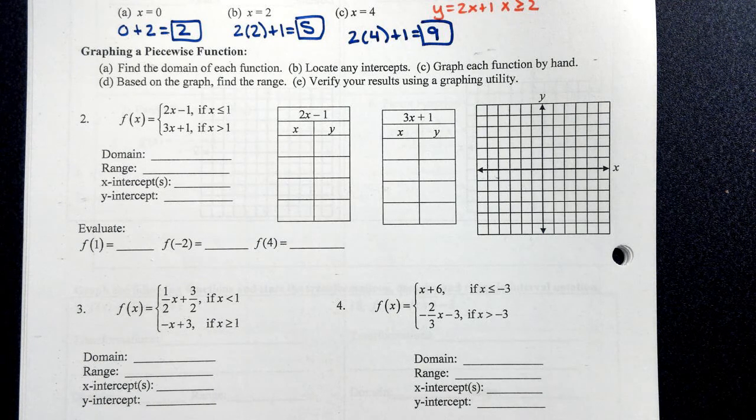All right, so the easiest way to graph a piecewise function is to make a table of values for each function in the piecewise function. For example, for 2x minus 1, I'm going to create my x and y table for 2x minus 1. My second equation in here is 3x plus 1, and notice I'm going to create another table. What you're going to do is fill x values into the table that fit into that particular function's domain. So for example, 2x minus 1.